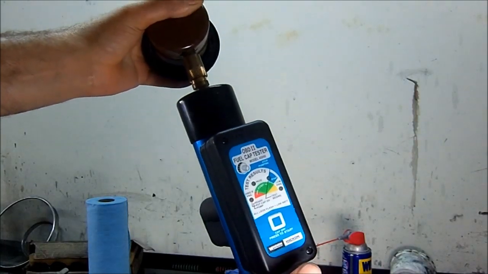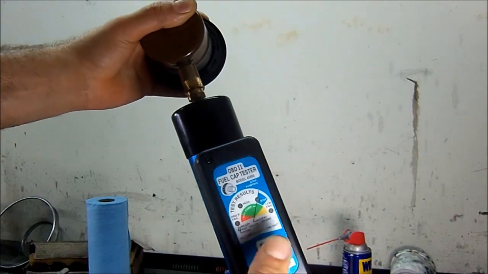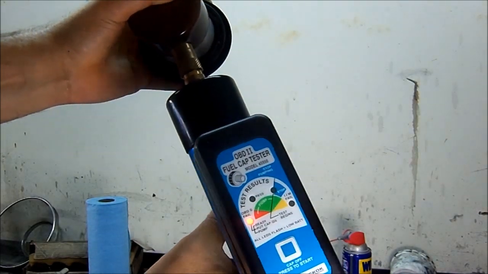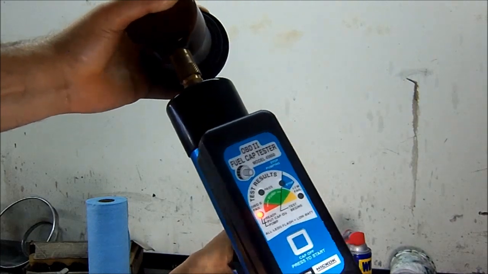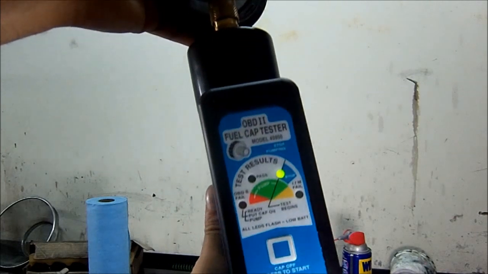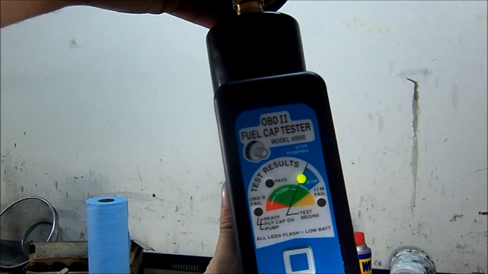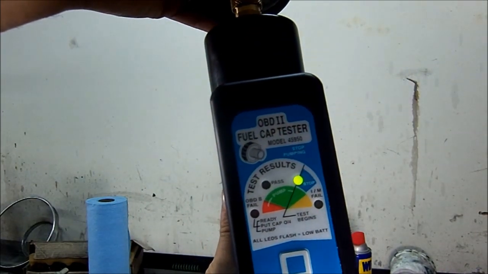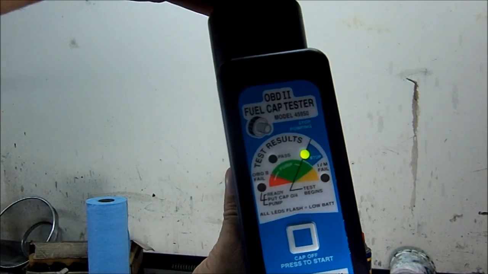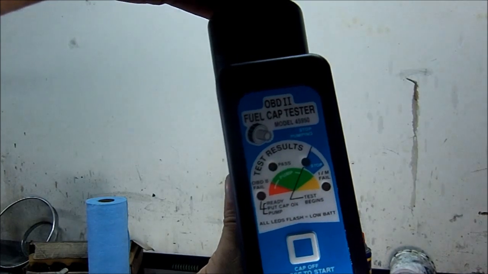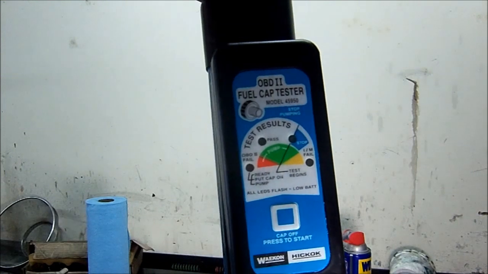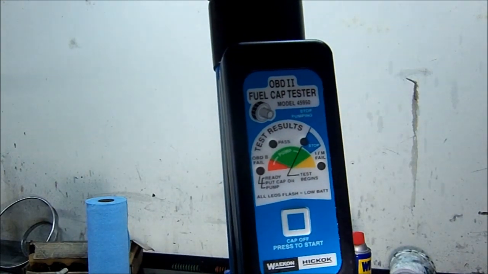Okay, so I got my fuel cap tester here. I got the fuel cap. I'm going to go ahead and turn this thing on. Okay, it's ready. So I'm going to start pumping until it tells me to stop pumping. Okay, it says stop. So I'm checking the fuel cap to see if it's going to pass the test. Okay, the fuel cap has passed the test. So now we're gonna go ahead and smoke the EVAP system, see where that P0442 is coming from.